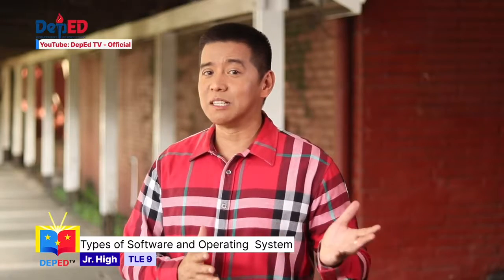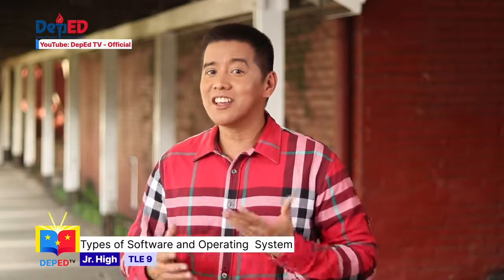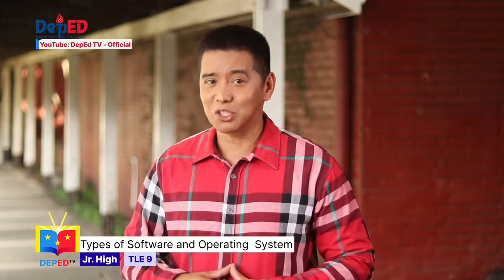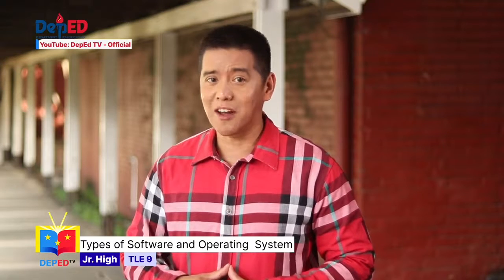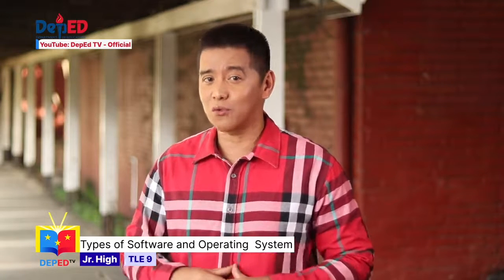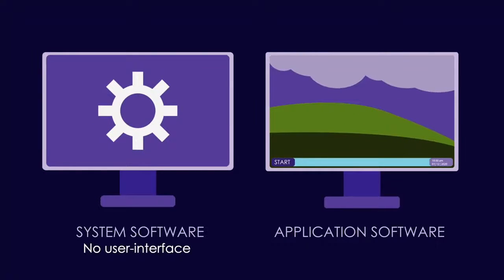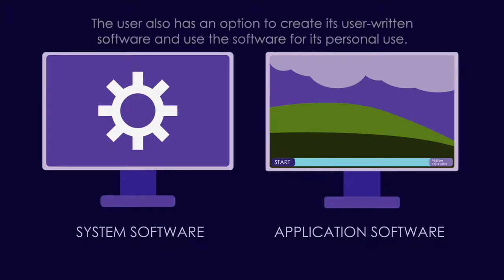The difference between system software and application software is the difference in the user interface. There is no user interface present in the system software, whereas in application software, the user interface is present for each software to efficiently use the software. The user cannot see the system software like an operating system and cannot work in system software, but in an application software, users can see the application software using a graphical user interface and can also work in the application software. The user also has an option to create its user-written software and use the software for its personal use.